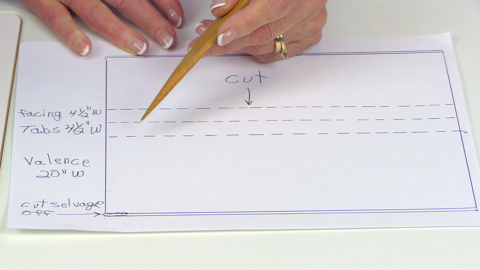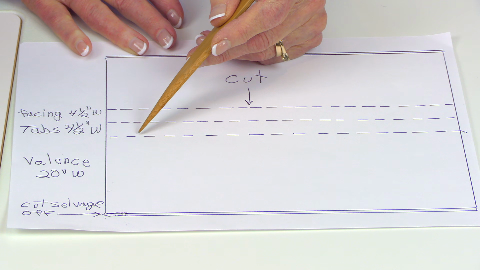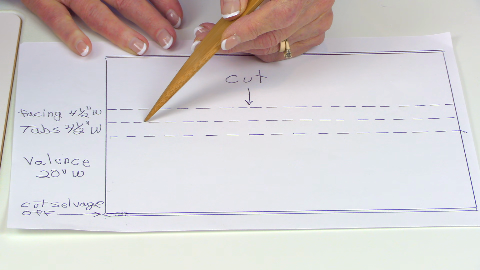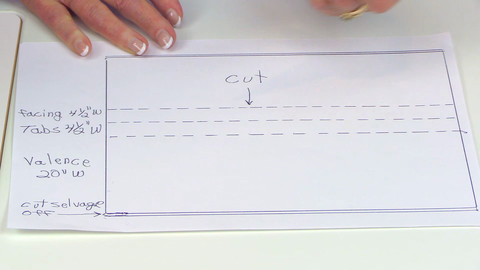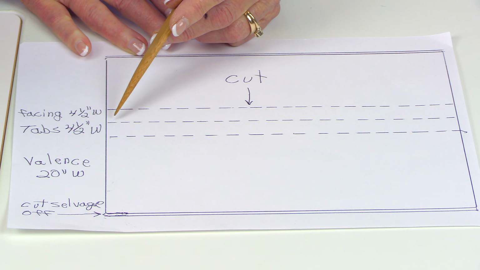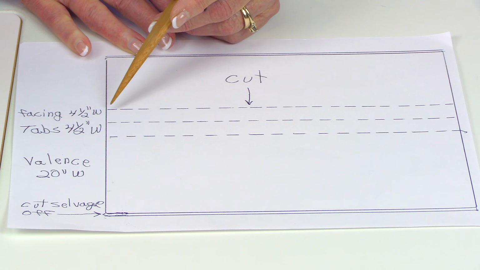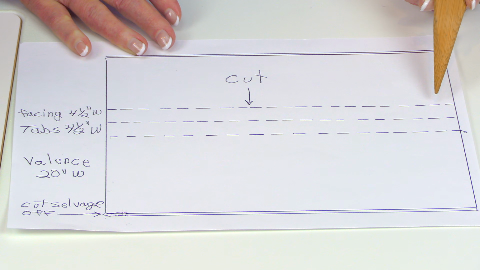Then you want to cut the fabric for the tabs. So you're going to go over 4.5 inches and cut straight across to the other end. Then you're going to need one more piece of fabric for the facing. That goes on the back side of the valance at the top edge. So that's, again, also 4.5 inches, and then cut all the way across.